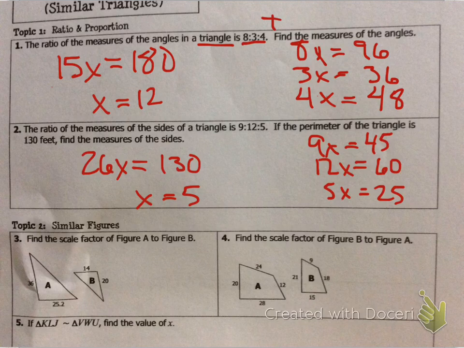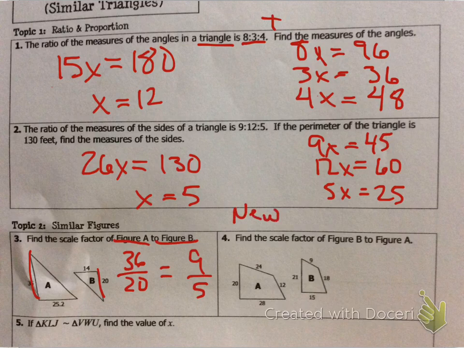Okay, so for these next ones, if I give you a very specific instruction like find the scale factor from this figure to this figure, then go ahead and do the first one mentioned first, on top. Like here, 36 over, what would go with the 36? 20. And then simplify that to get 9/5. If I don't give you something like that and just say find the scale factor, keep in mind new over old. That's what I prefer, which actually would reverse that.